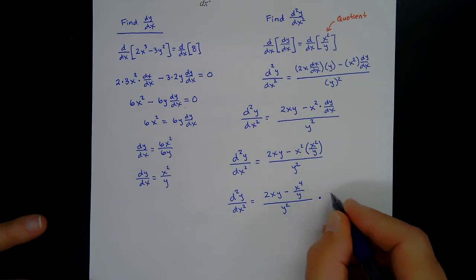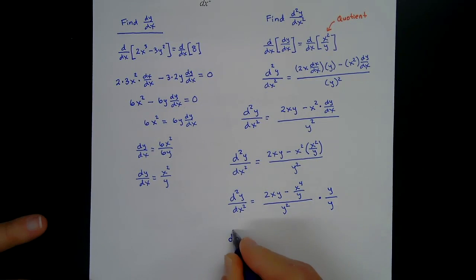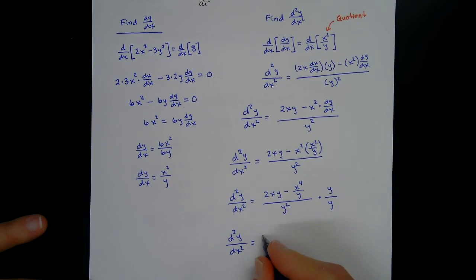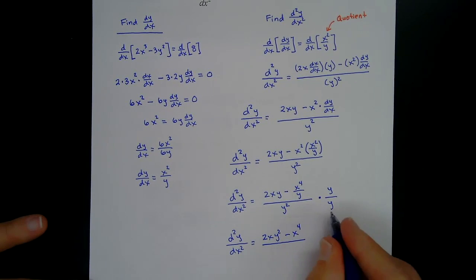We're going to multiply by y over y. When I distribute it, the second derivative is equal to 2xy squared minus x to the fourth, over y squared times y. Well, that would be y cubed.